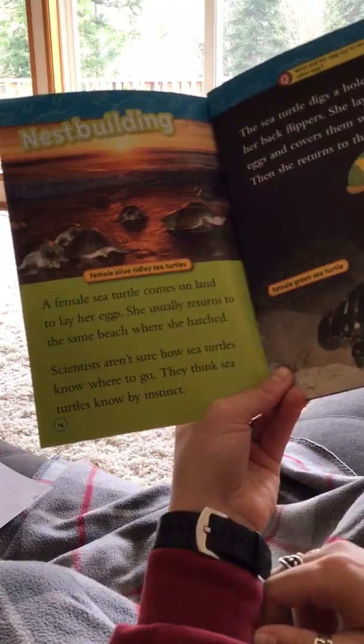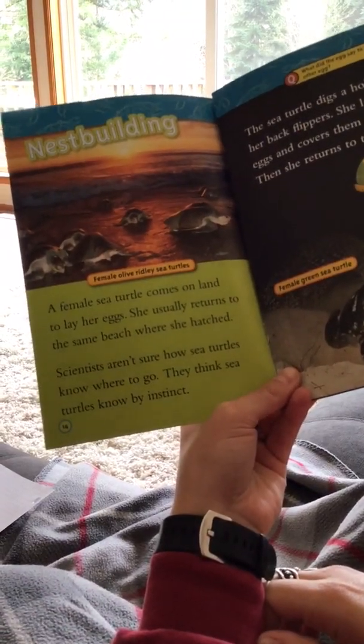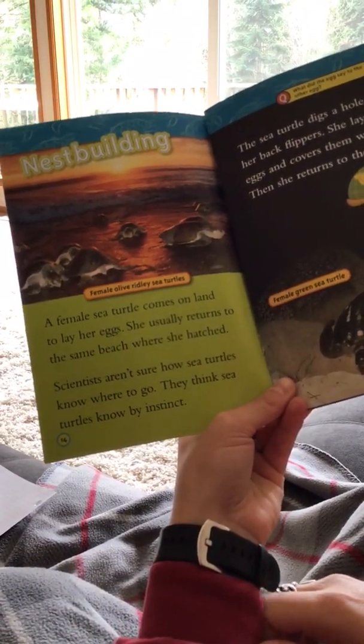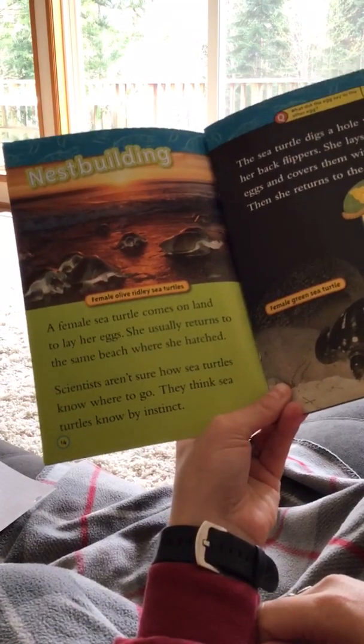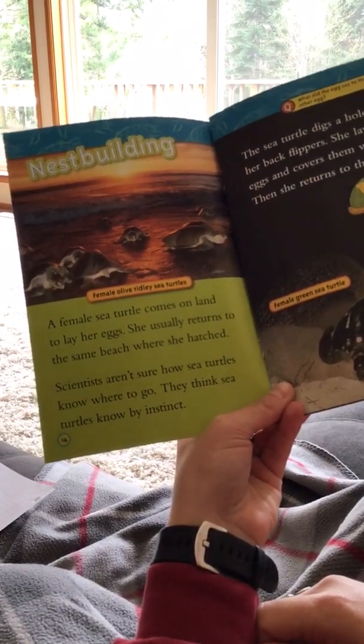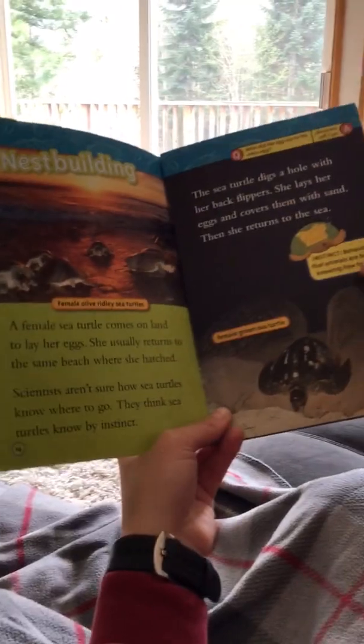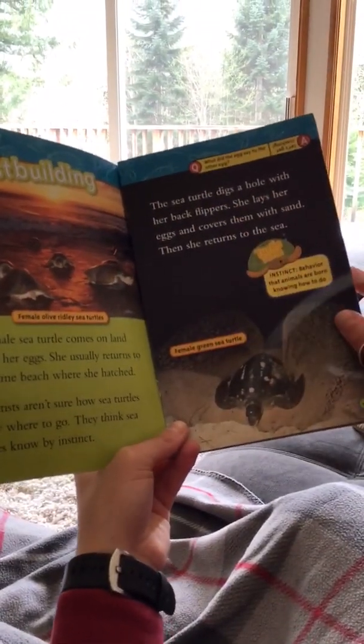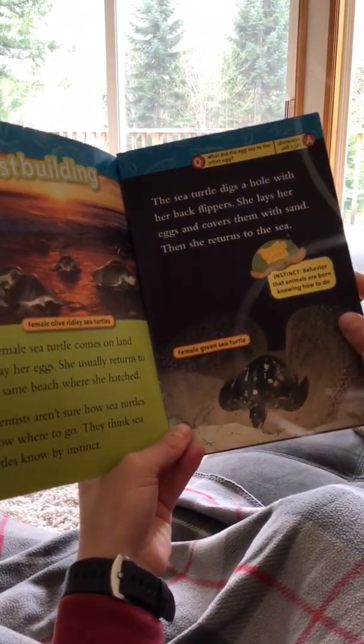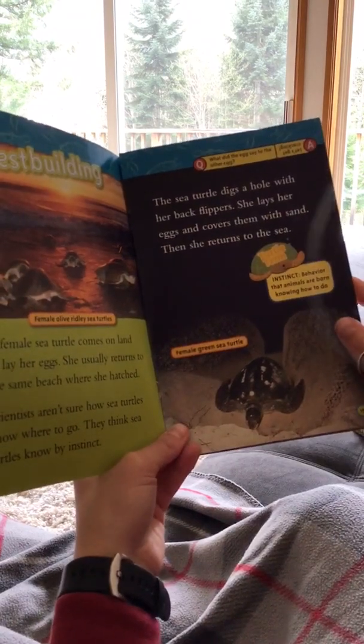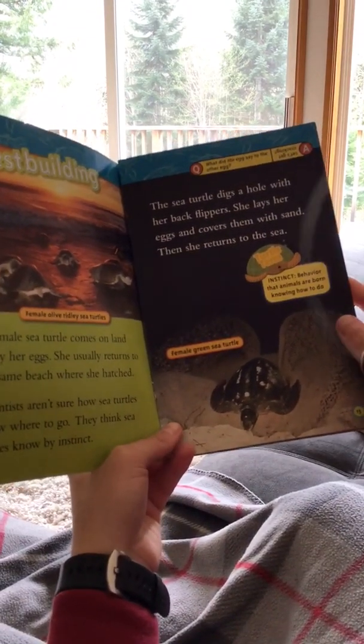A female sea turtle comes on land to lay her eggs. She usually returns to the same beach where she hatched. Scientists aren't sure how sea turtles know where to go. They think sea turtles know by instinct. The sea turtle digs a hole with her back flippers. She lays her eggs and covers them with sand. Then she returns to the sea.